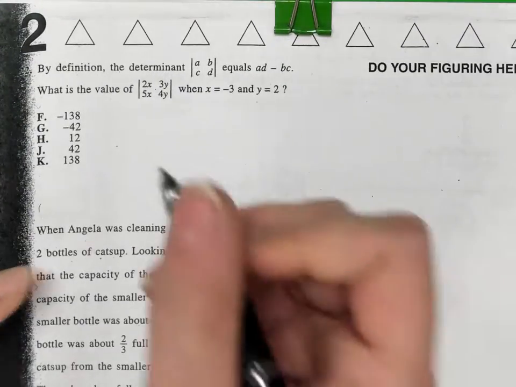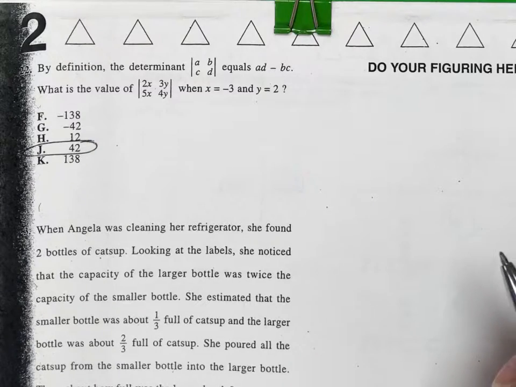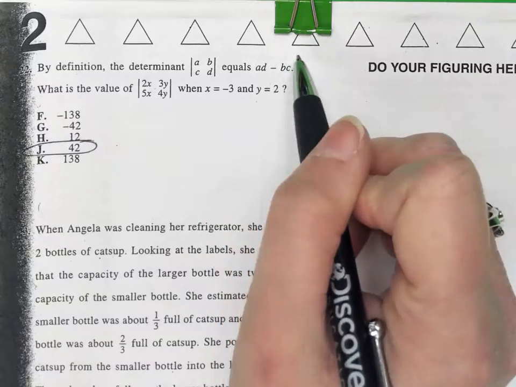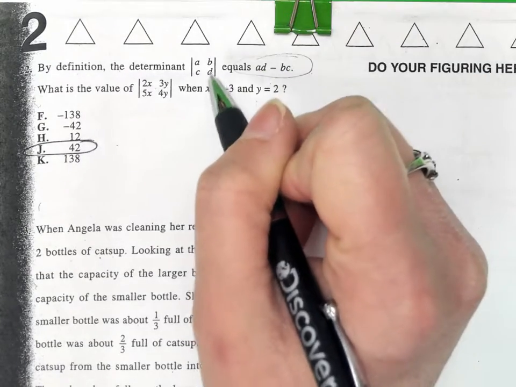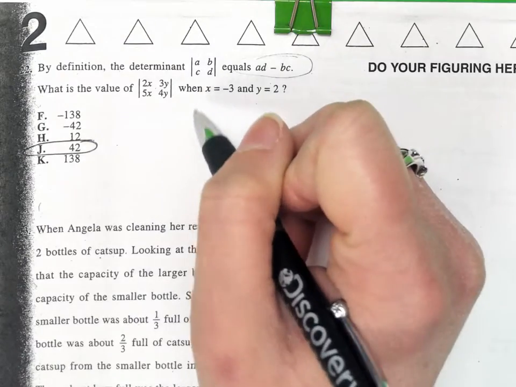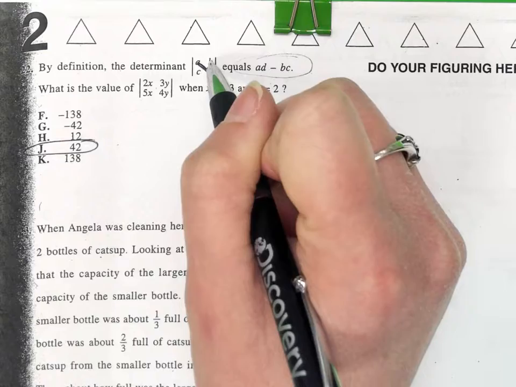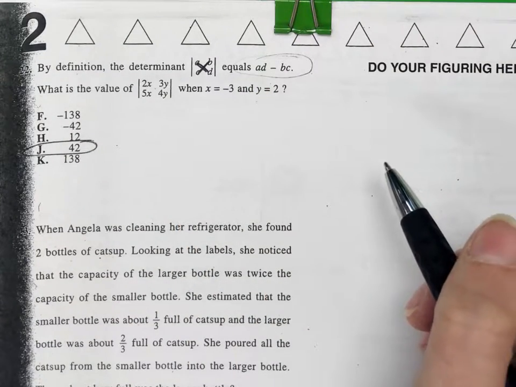Anybody need 22? Yes? Okay, the cool thing about this is that even though they gave you determinants, they reminded you what you needed to do. So where's A and D at? Across, they're on diagonals, right? So you multiply those two, and then you subtract and multiply those two. That's what we did in matrices way back when.